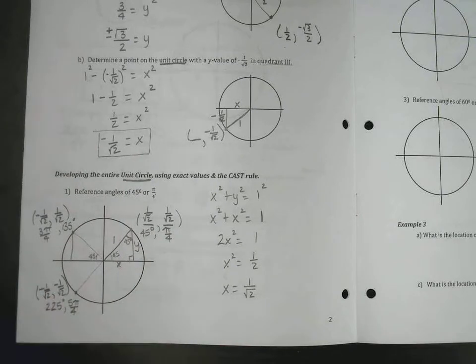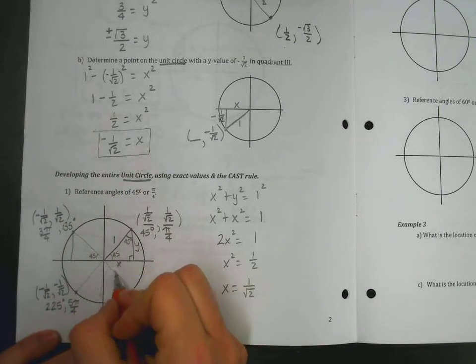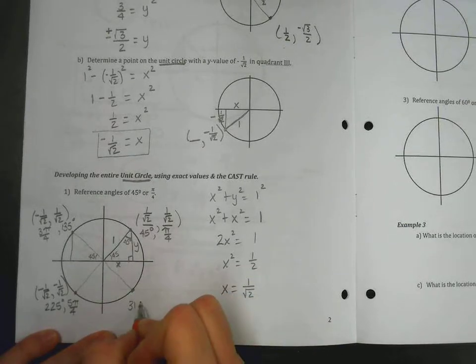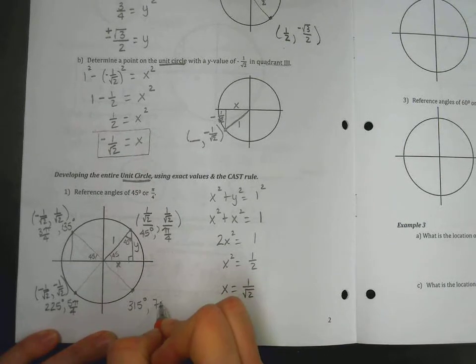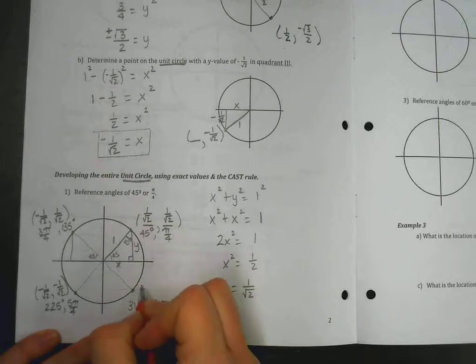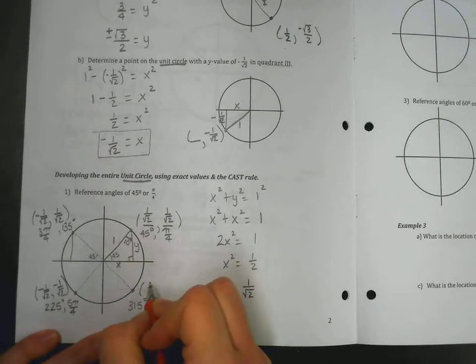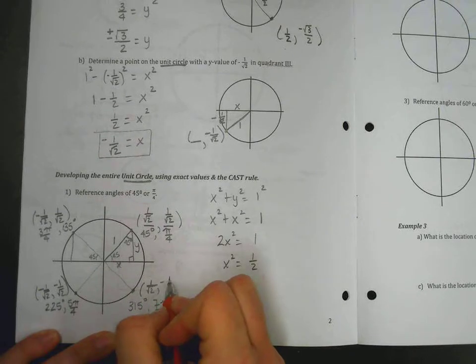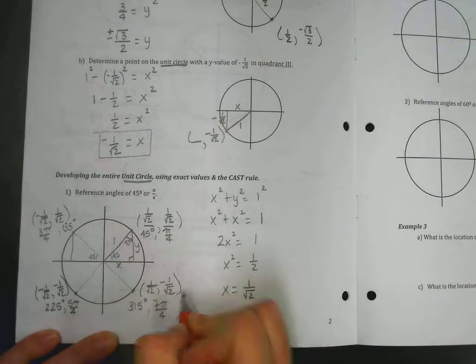So that's this point. And then finally, if I rotate to this point here, we get an angle of 315 degrees, or 7 pi over 4. And this point should now be a positive 1 over root 2 as my x coordinate, and a negative 1 over root 2 as my y coordinate.